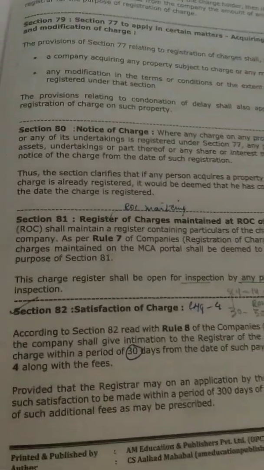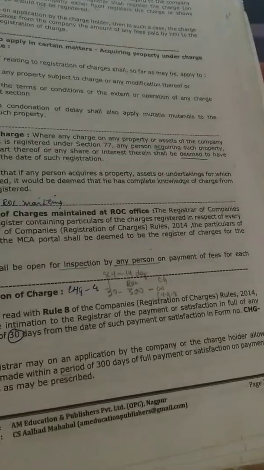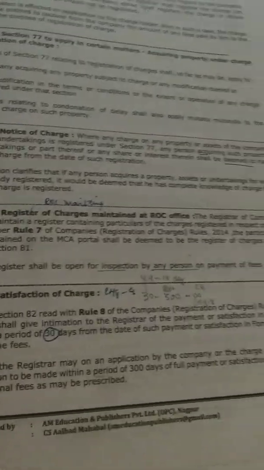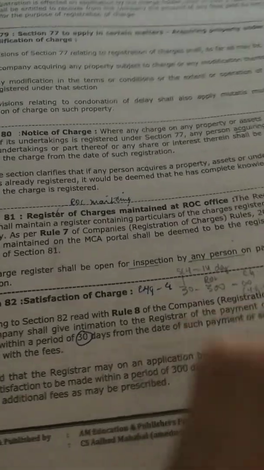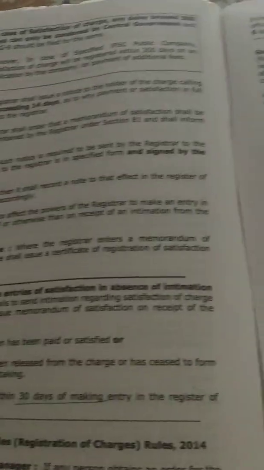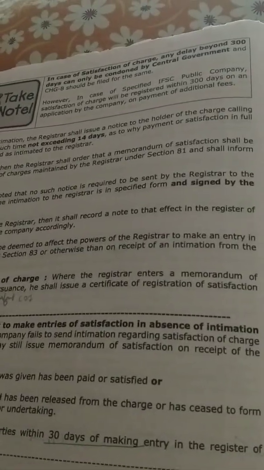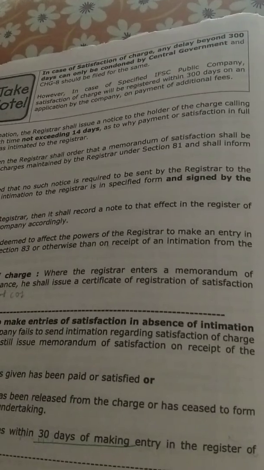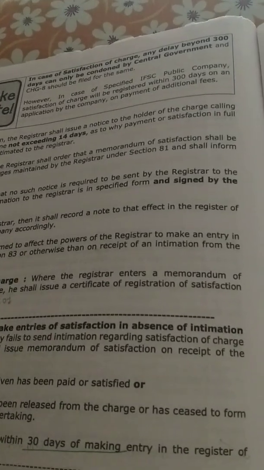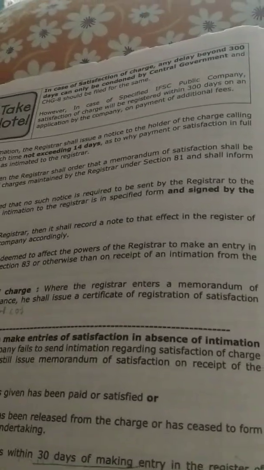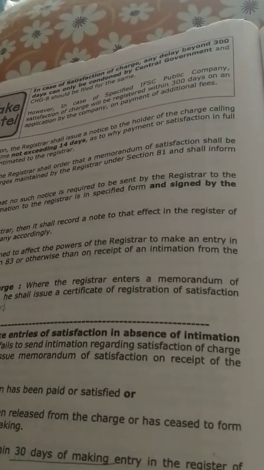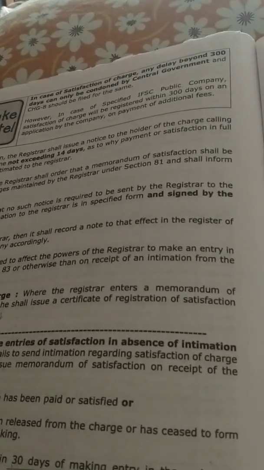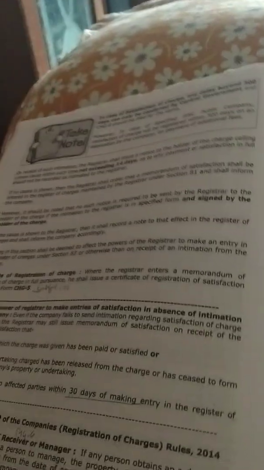And satisfaction of charge: Rule 8 says that the company needs to intimate within 30 days from the date of such payment or satisfaction in Form CHG 4 along with the fees, and the registrar may also condone delay within a period of 300 days on payment of the prescribed fees. If the satisfaction of charge is delayed beyond 300 days, it can only be condoned by the Central Government, and CHG 8 should be filed for the same. However, in case of a specified IFC public company, satisfaction of charge will be registered within 300 days on an application by the company and payment of additional fees.